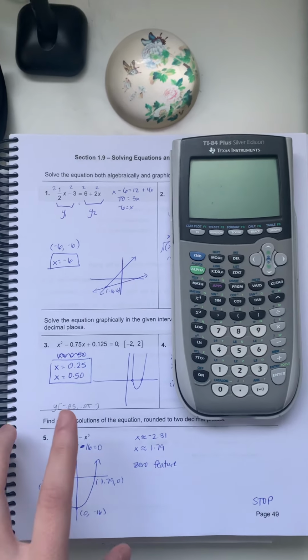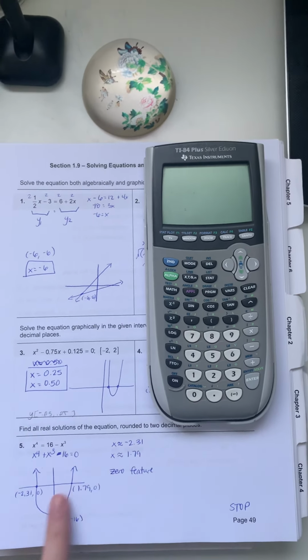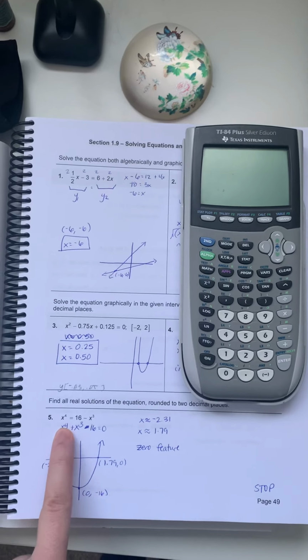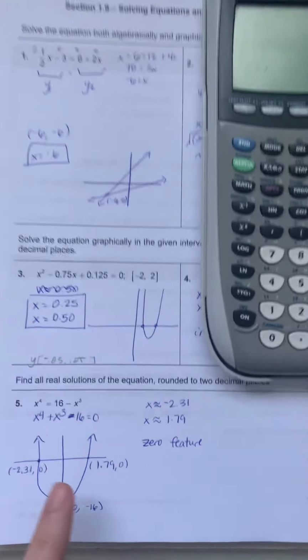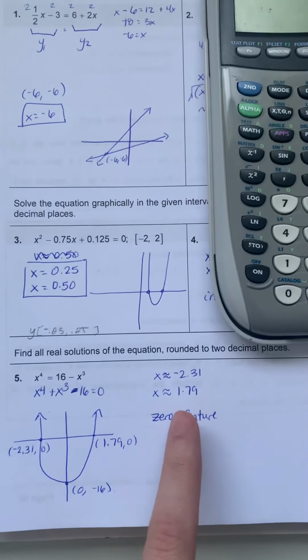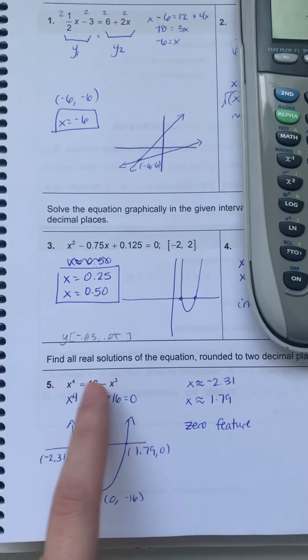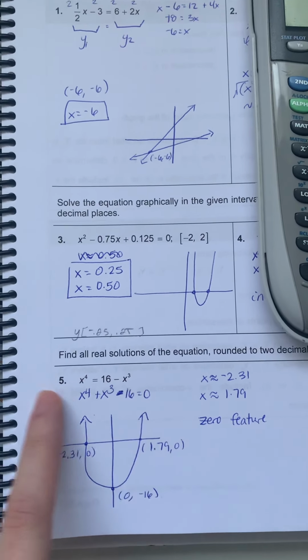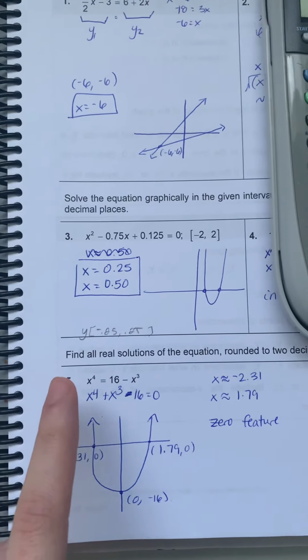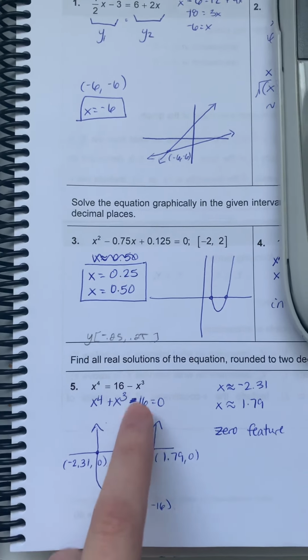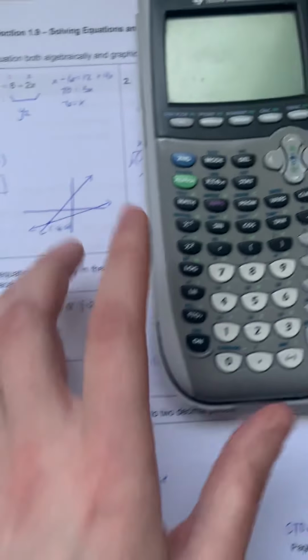Okay, so last video, find all real solutions of the equation rounded to two decimal places. So here you can see Professor Nosenchuk did this one using the zero feature. So we moved both of these terms over. So we have x to the fourth plus x to the third minus 16.